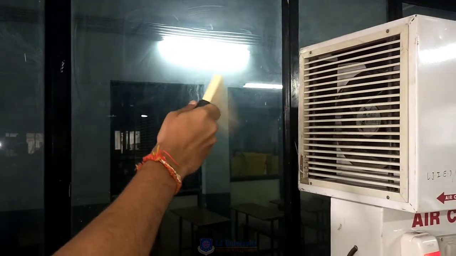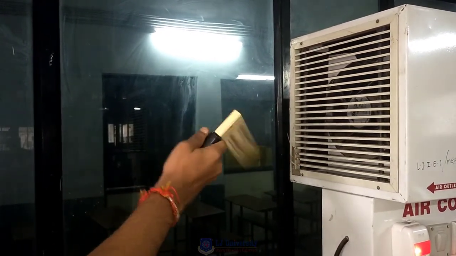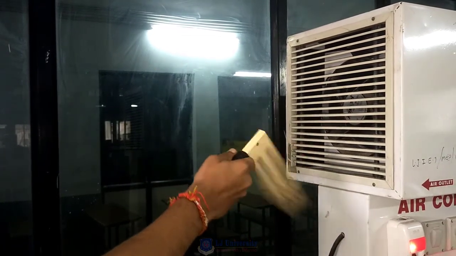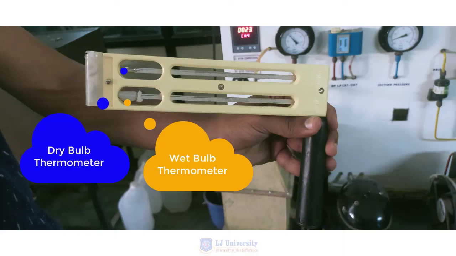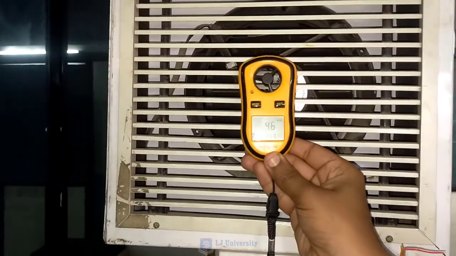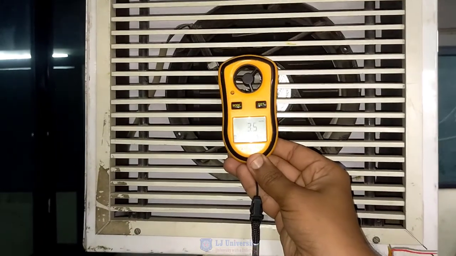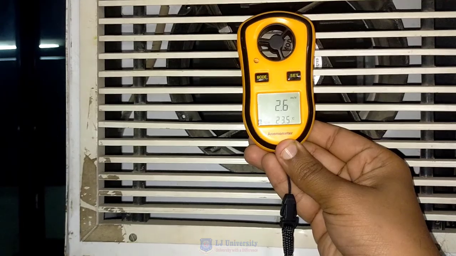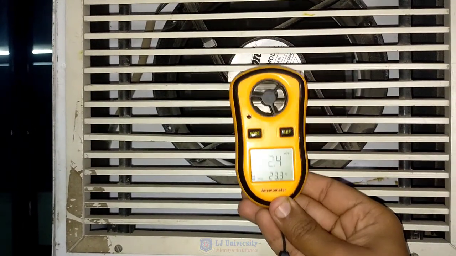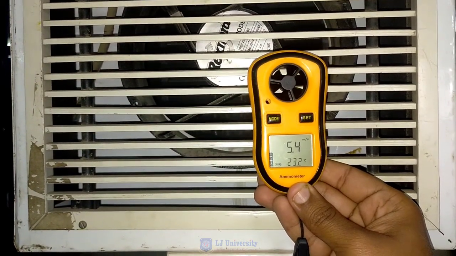So this is how we can take readings of DBT and WBT for the air inlet. Same procedure for the air outlet. So with the help of this sling psychrometer we will get DBT and WBT for both conditions, inlet and outlet. By using this flow meter, anemometer, we can calculate the velocity of the air in meter per second. So this is how we will get the velocity of the air by using this flow meter.